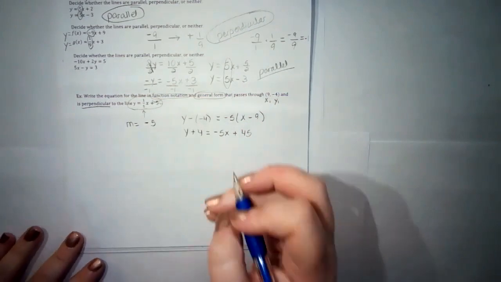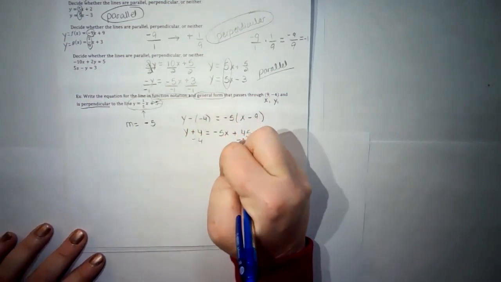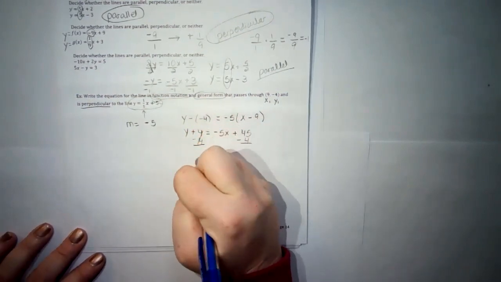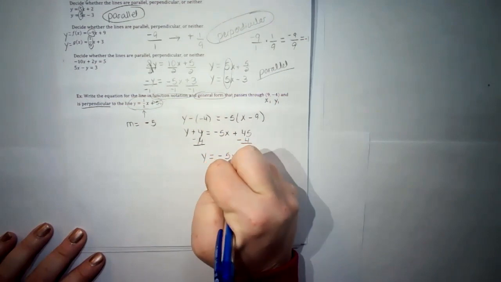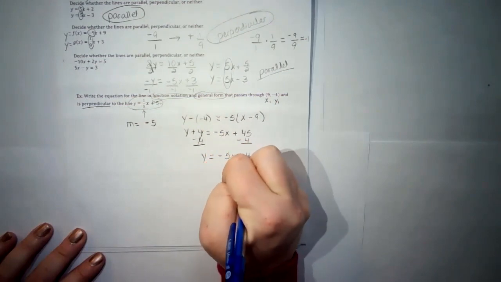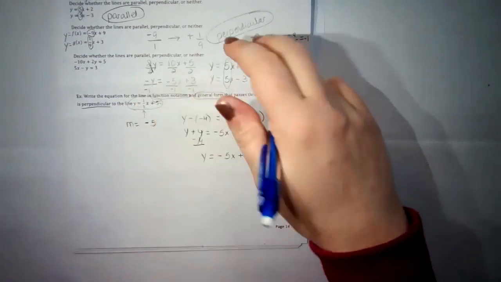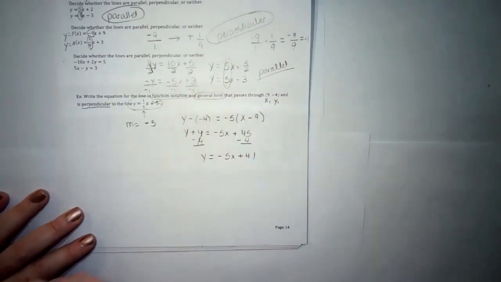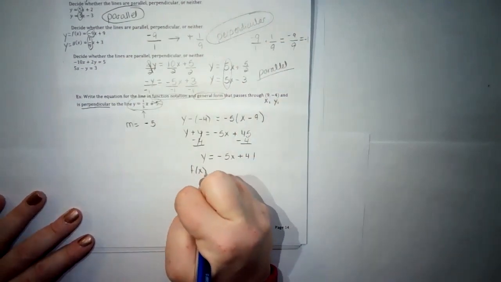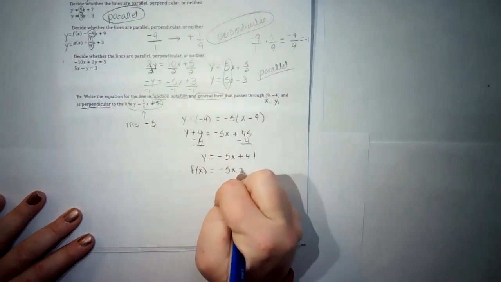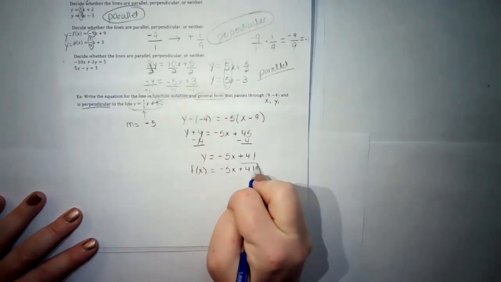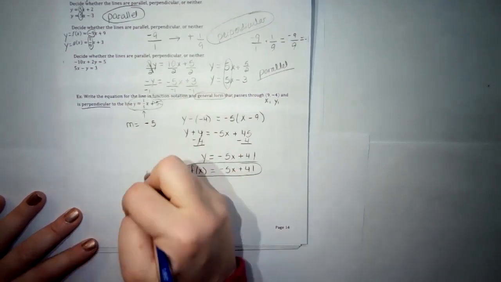So if I want function notation, I need to solve for y. I get y equals -5x plus 41. Okay, then I'm going to clean it up and call it f of x. This is my function notation.